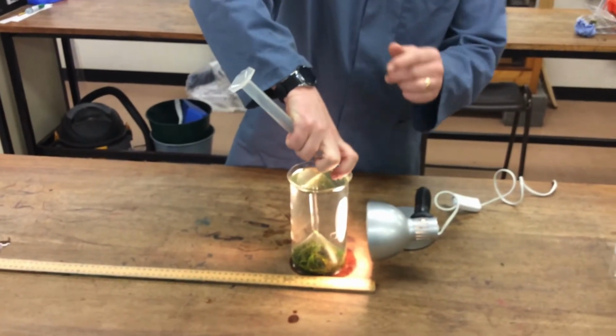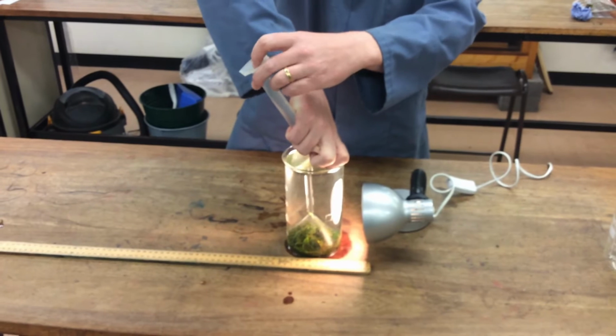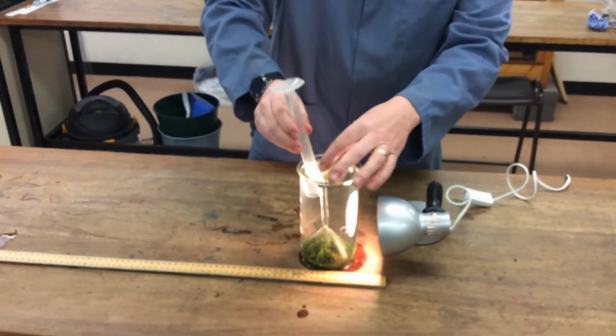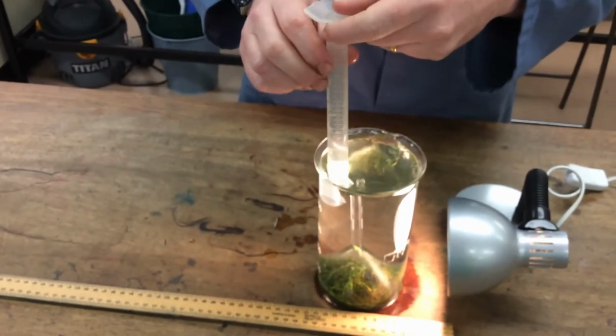If we take the measuring cylinder, we're going to put it up like so, and there we go. You can see that the water inside the measuring tube is still there.